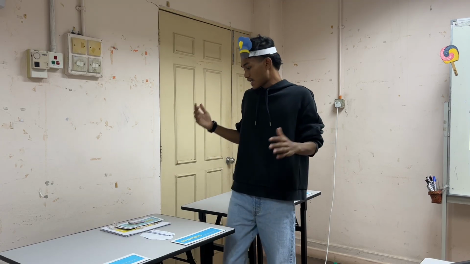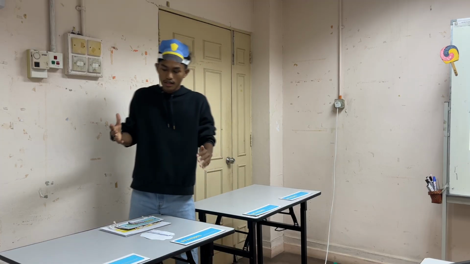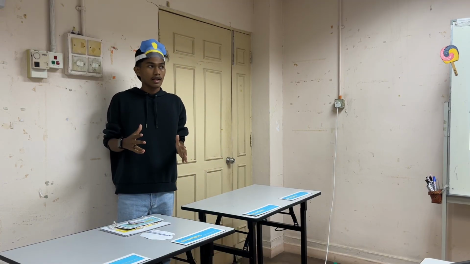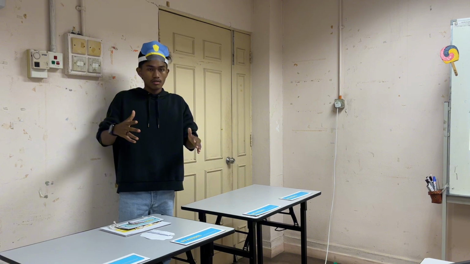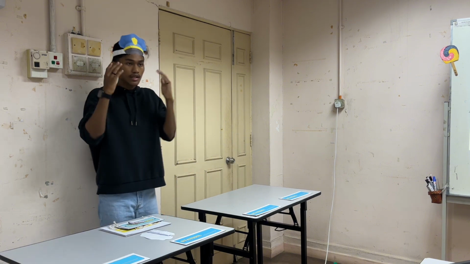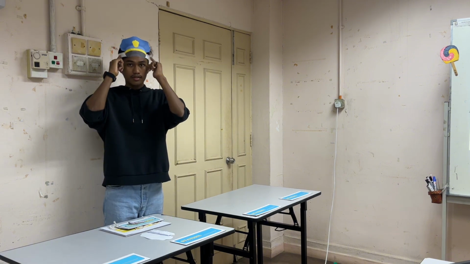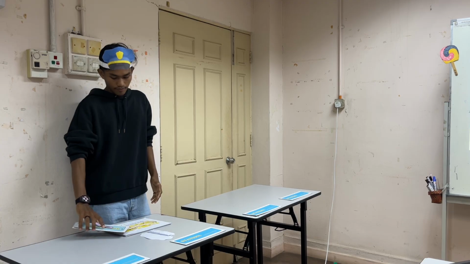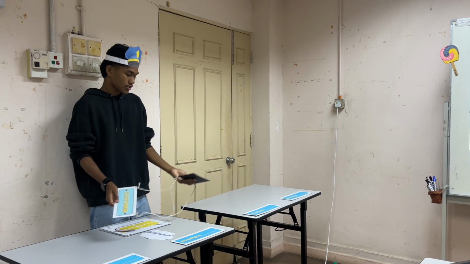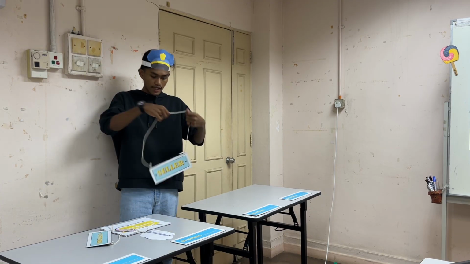While they are selling the TCAT, talking and communicating, they need to wear this train ticket seller's hat, and also this kind of tag.